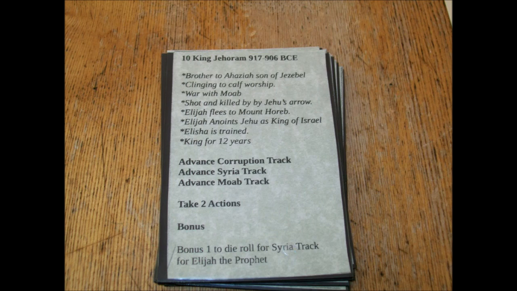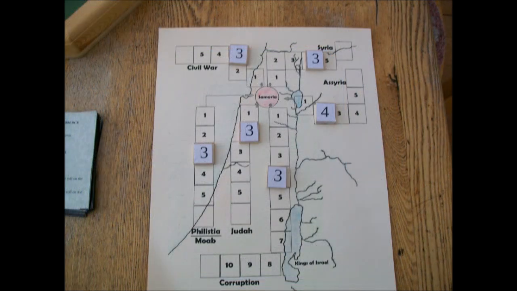And during this period is when Elijah flees to Mount Horeb, and Elijah is asked to anoint Jehu as the new king of Israel. And then he begins training his successor as a prophet, Elisha. So during King Jehoram's time, yes, the corruption track advances, the war with Syria advances, and the war with Moab advances. And I do get a bonus for the Syria track because of the prophet Elijah with some positive prophecies regarding the issues with Syria.